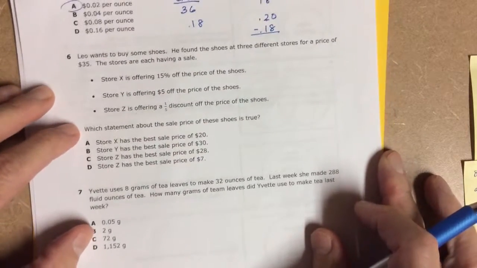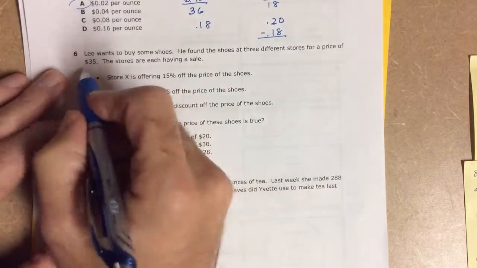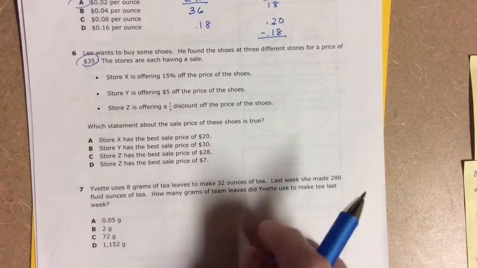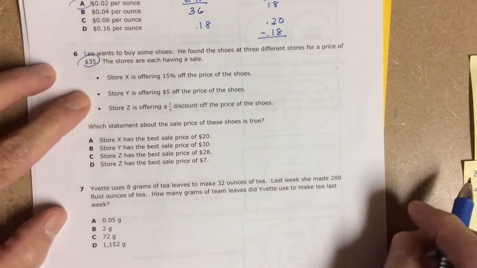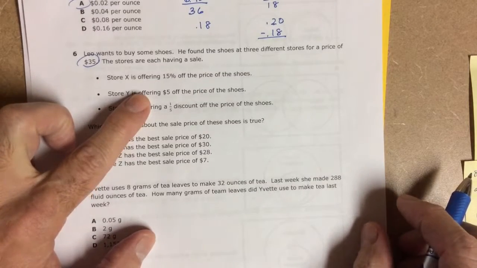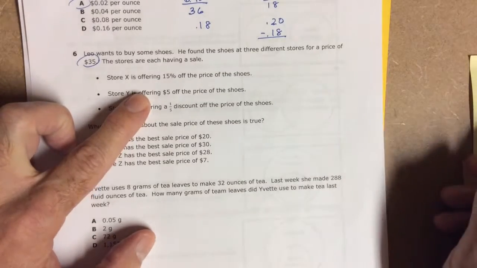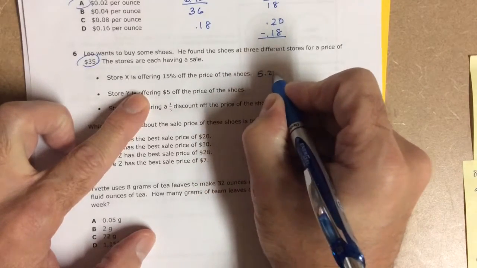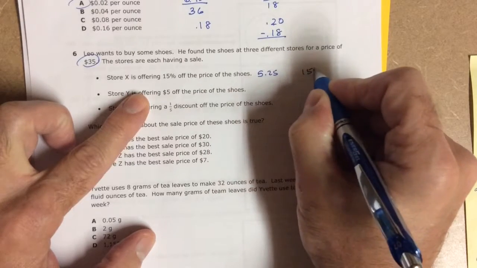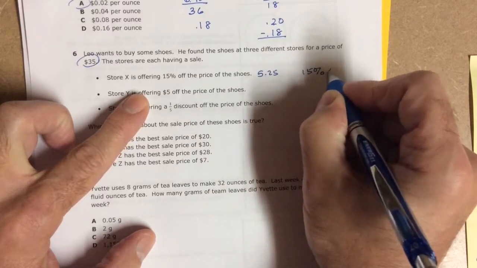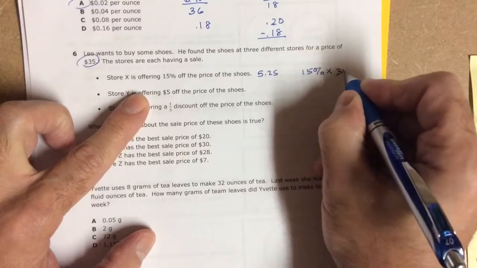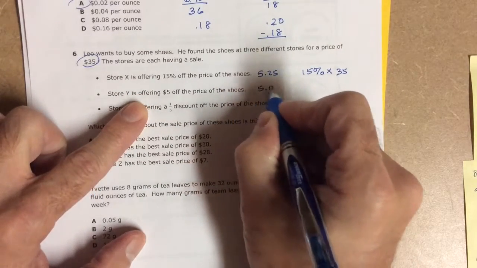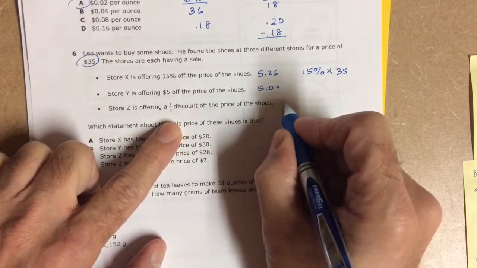Number 6, a little bit tricky. He wants to buy some shoes. The regular price is $35. We're having a sale. So the first store is 15% off. And I'm going to kind of cut to the chase. That would be saving $5.25. I just did 15% of $35, and that's $5.25. This store is $5 off. This store is 1/5.